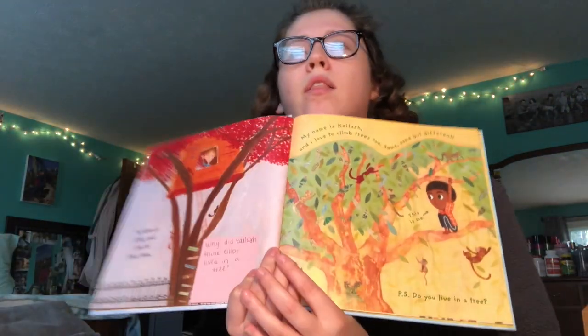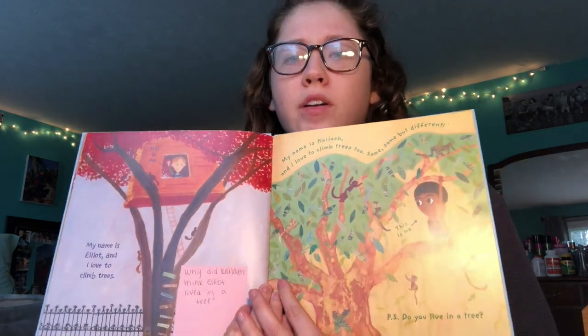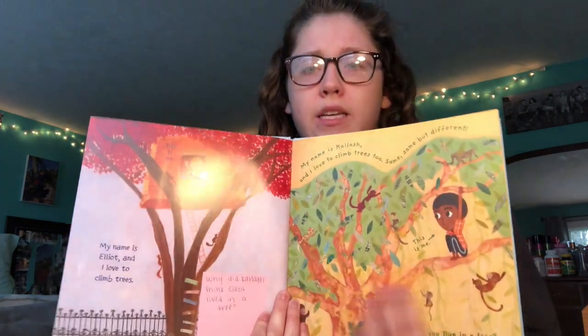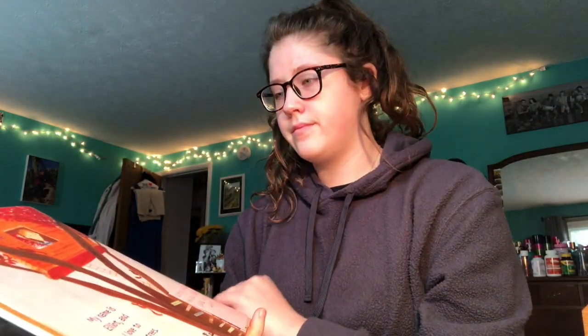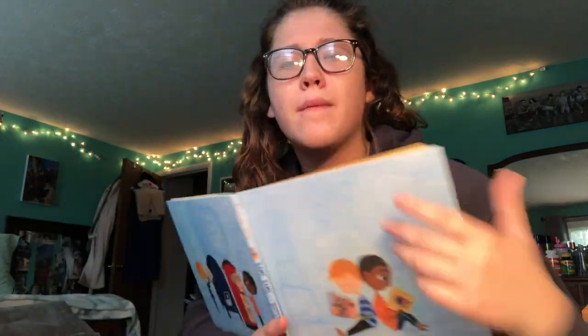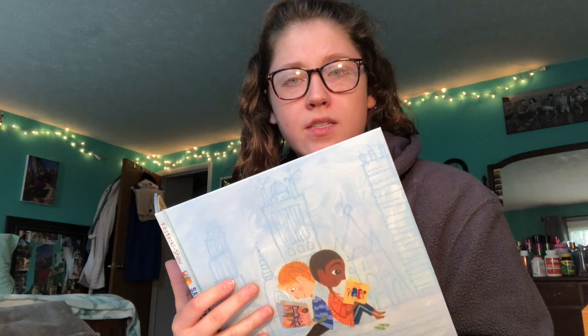Class, let's discuss with our elbow partners about why Kalash thinks that Elliot lives in a tree. All right. Marie, what do you think? You think Kalash lives in a tree? I mean, Elliot lives in a tree because that's what his picture was about? You think Kalash thinks that? Yeah. Because it looks like there's a house in a tree, so that's good. Okay. Let's read and find out.